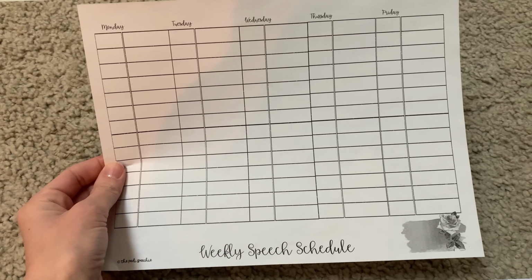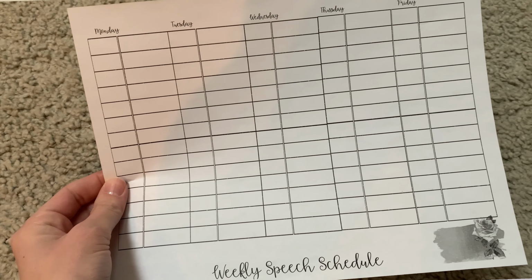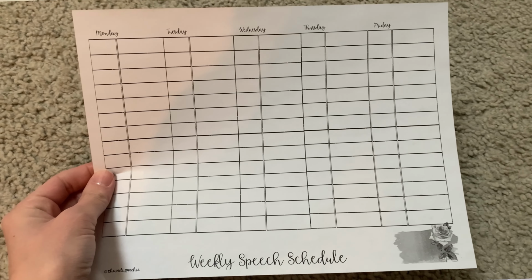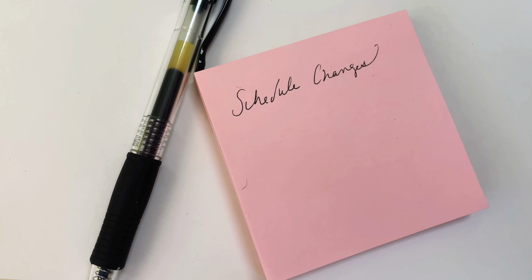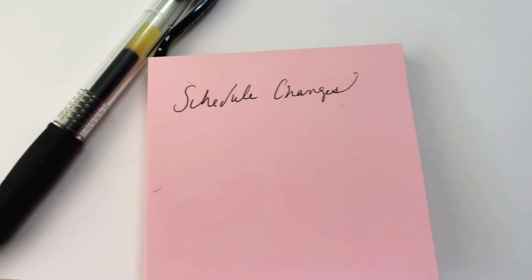I like to come in the morning and open it up and see what my day is going to look like. Now, this often gets covered with sticky notes because if I want to quickly write down, hey, I need to test a kid, or this kid's going to be absent, but this other student needs to be screened, I can do all my important schedule changes in here.